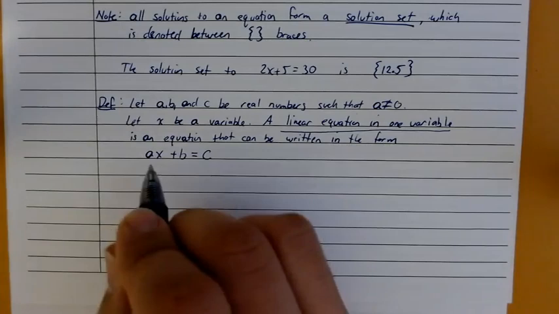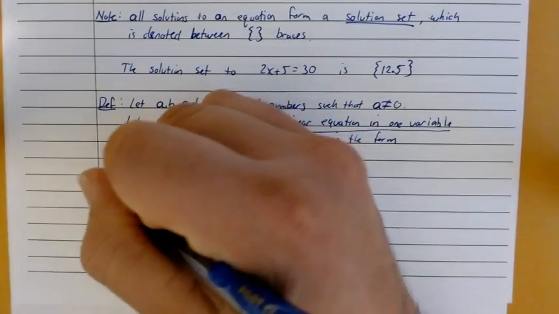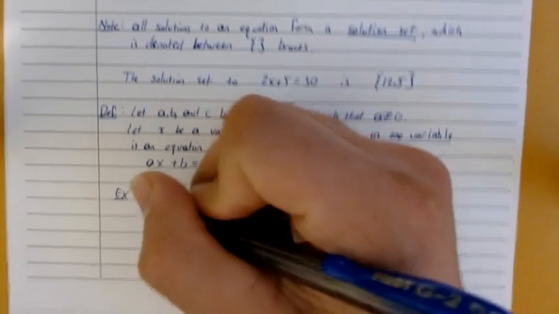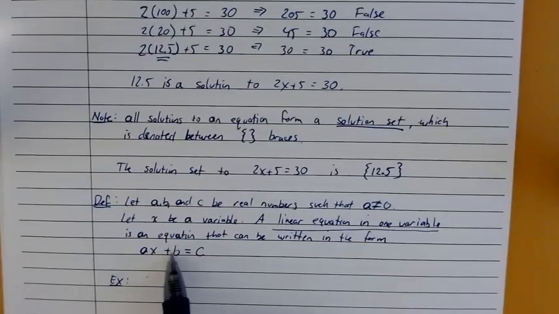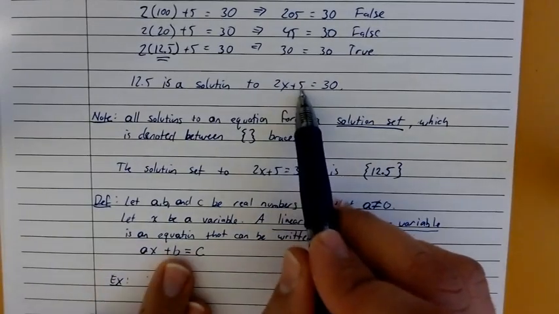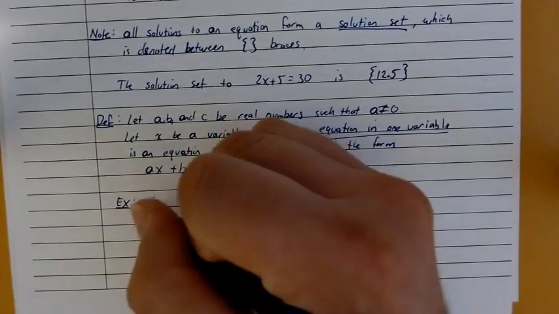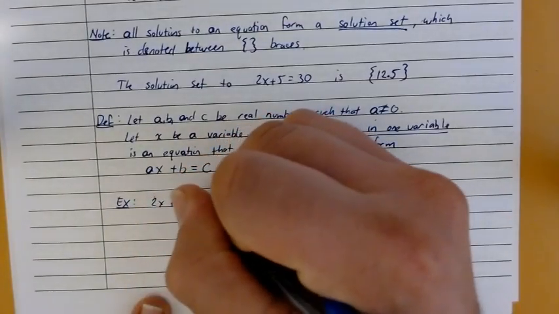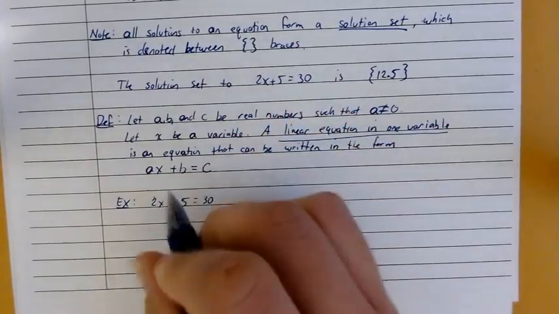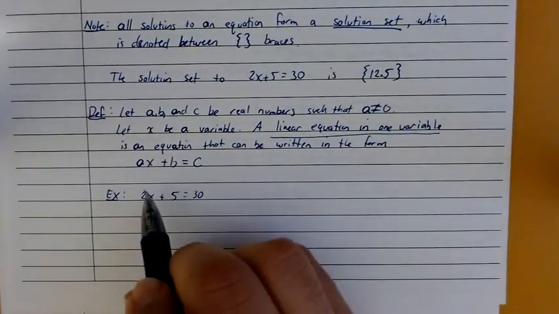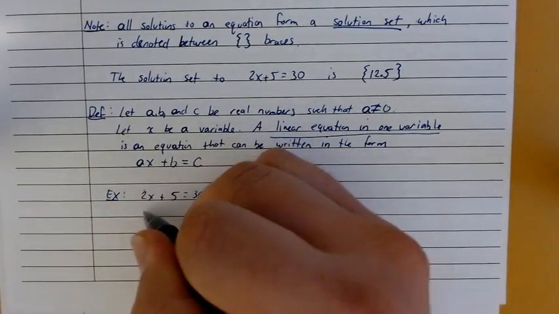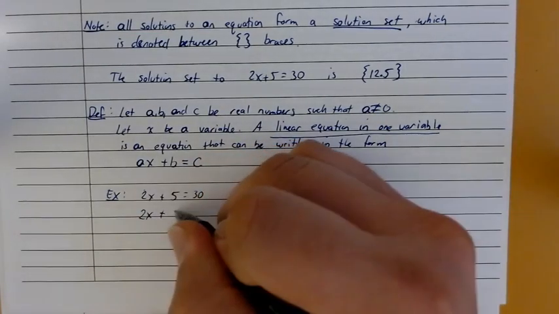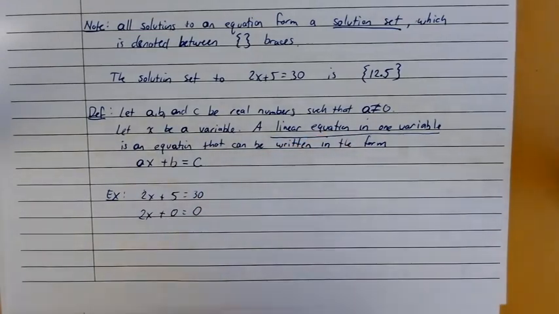Right? Examples of linear equations in one variable include things like, well, the one we just saw, 2x plus 5 equals 30. Here, a is equal to 2, b is equal to 5, and c is equal to 30. Note that a, b, and c can be any real numbers as long as a is not 0. If we like, we can have the other ones be 0. We can have 2x plus 0 equals 0. That's a perfectly acceptable linear equation in one variable.